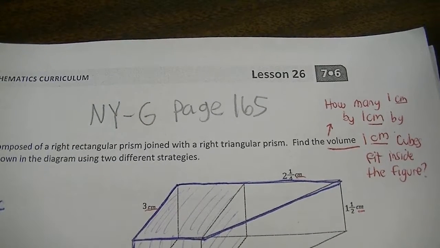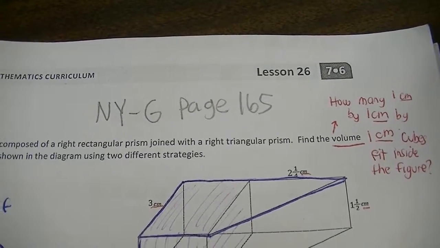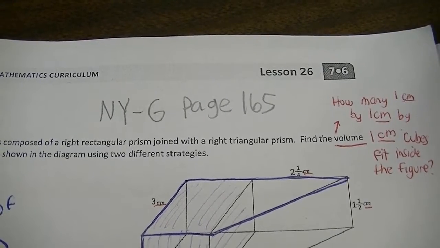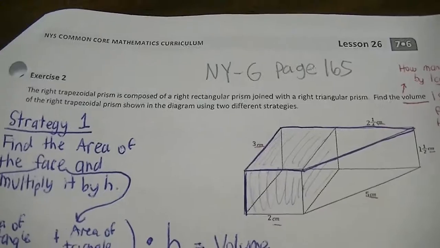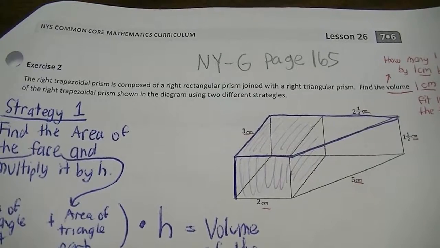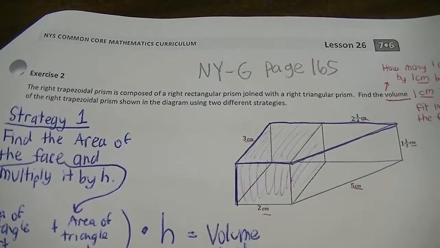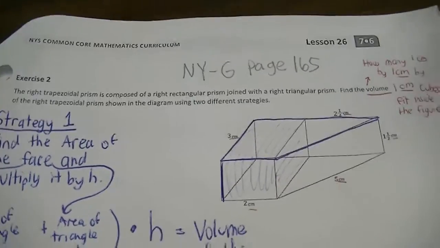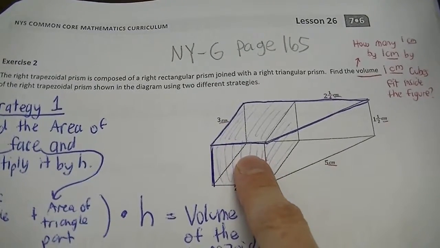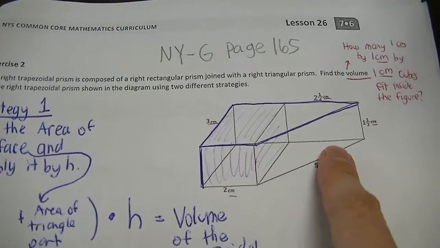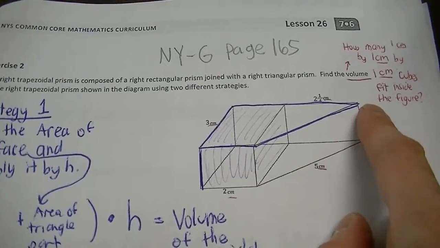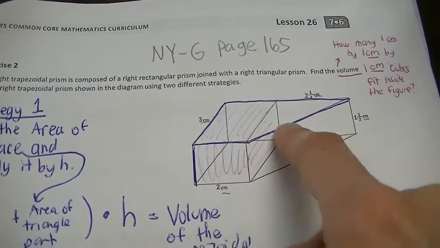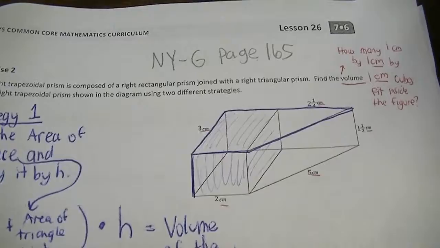Okay, this video is going to show you the steps that you should take in order to complete page 165 out of your math book. The problem says the right trapezoidal prism is composed of a right rectangular prism joined with a right triangular prism. And you need to find the volume of the right trapezoidal prism shown in the diagram using two different strategies.